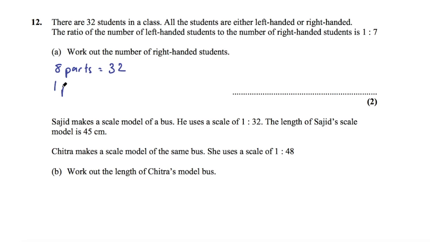So then we can work out 1 part by dividing those by 8. So 1 part will be 4 students, and then the right-handed students are 7 parts of this ratio. So we can say 7 times 4 will be the number of right-handed students, that's 28. So there are 28 right-handed students.